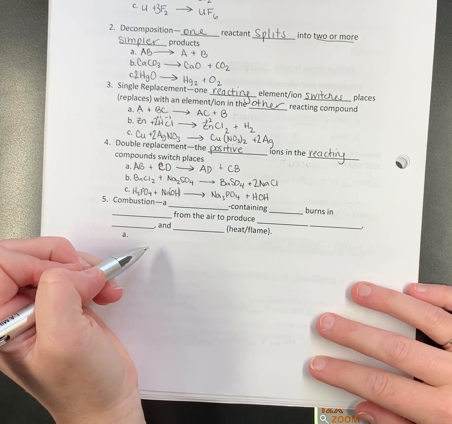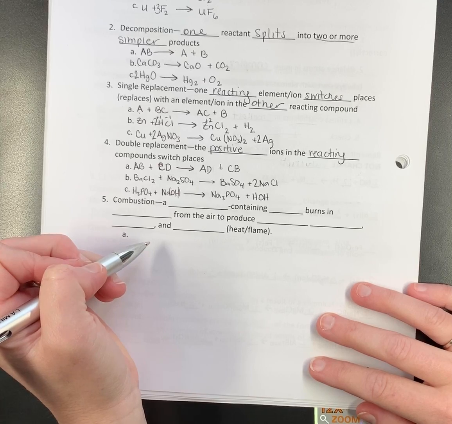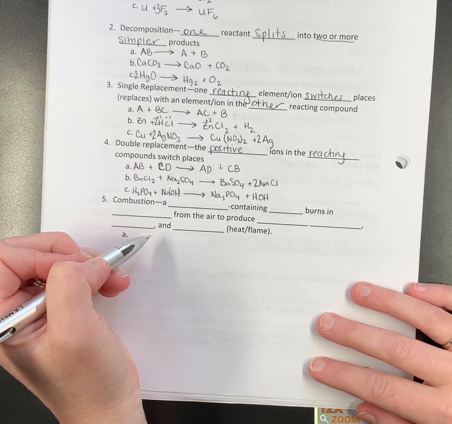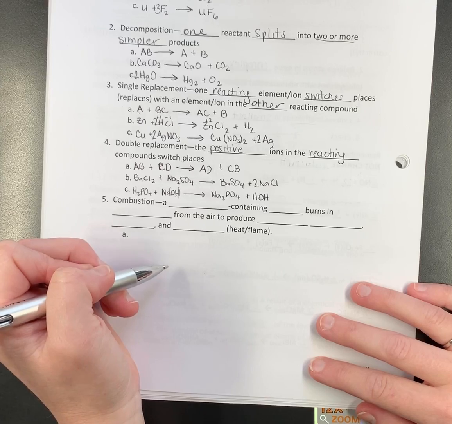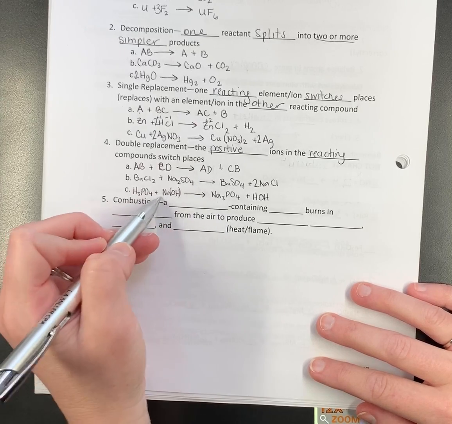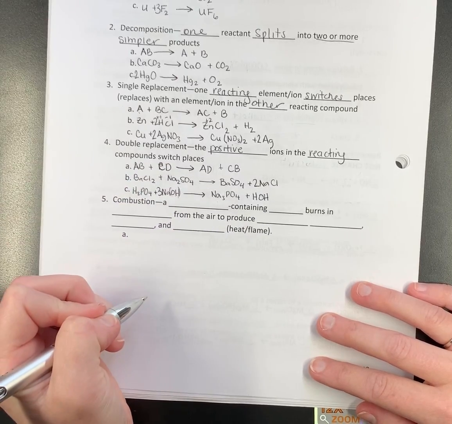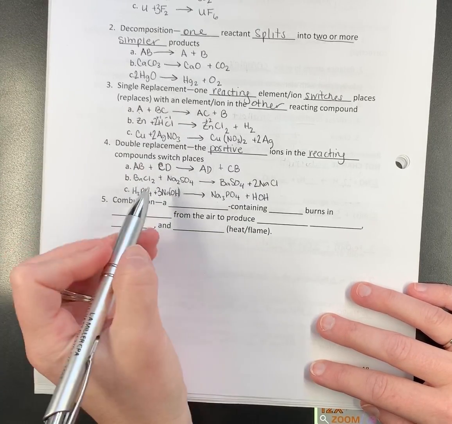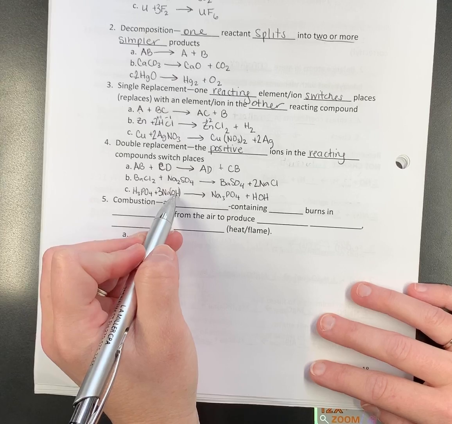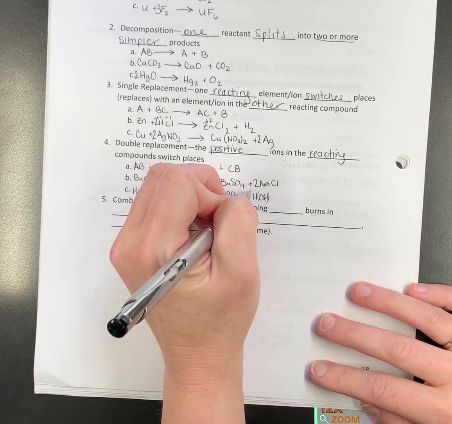So to balance this one, where should we start? We can start with phosphate because it's a polyatomic ion. 1 phosphate, 1 phosphate. Great. All right, sodiums, 3 sodiums, 1 sodium. Uh-oh. But now that gives me 3 hydroxides, 1 hydroxide.